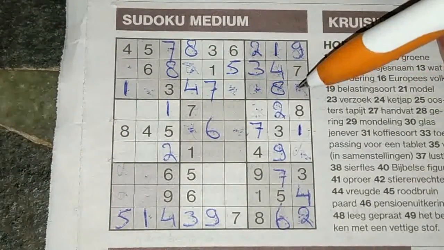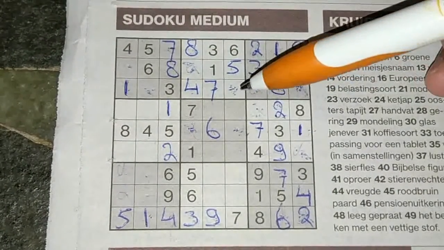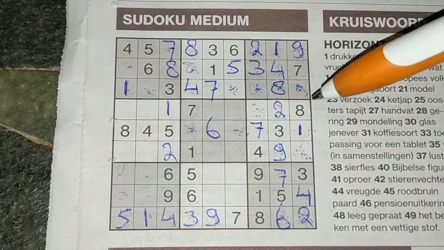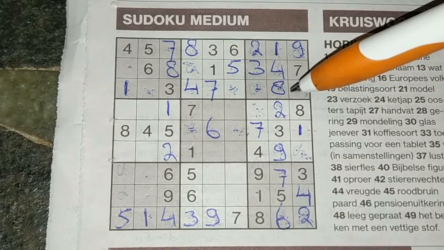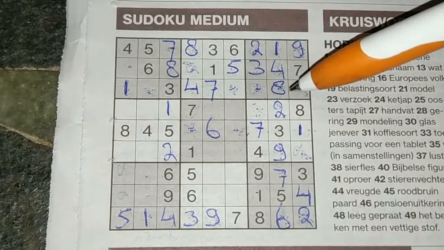A lot of pairs in this puzzle. Sudoku medium. It should be called Sudoku pairs. Alright.